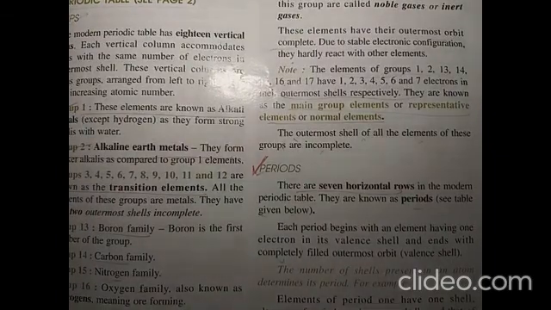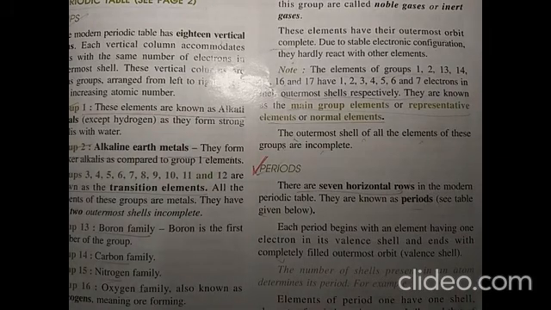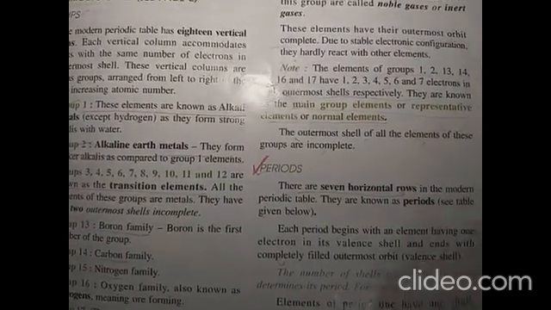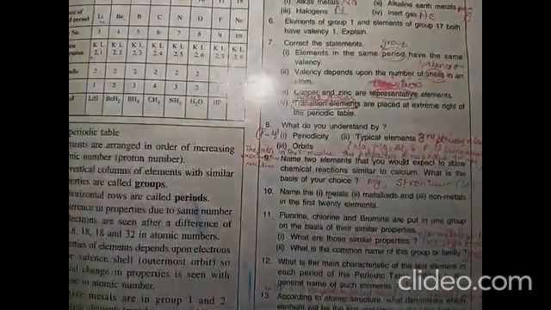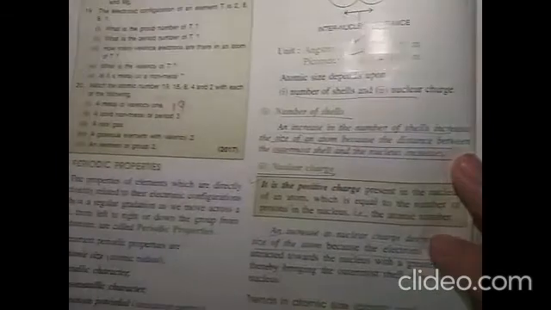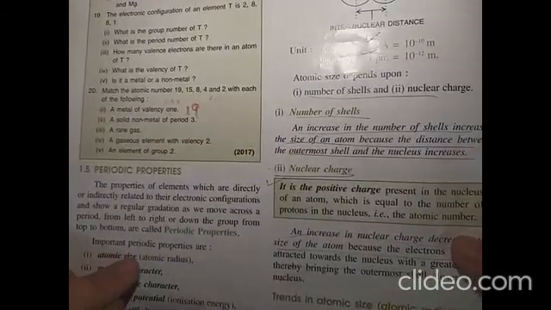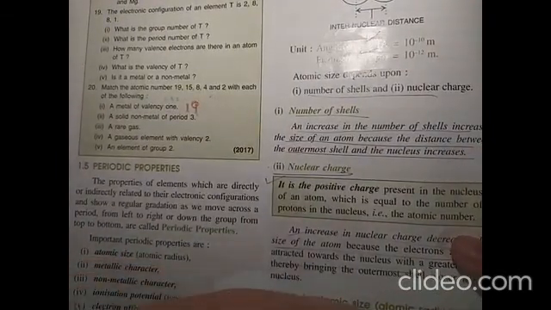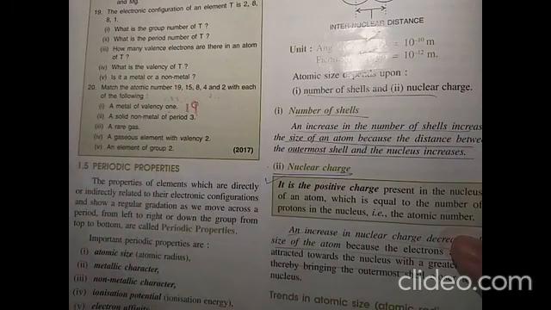Now there are in general 7 horizontal rows, and these rows are termed as periods. Right, now the important point in this chapter is the variation of the different periodic properties across the period and down the group. If I talk about the atomic size, then atomic size decreases across the period and increases down the group.